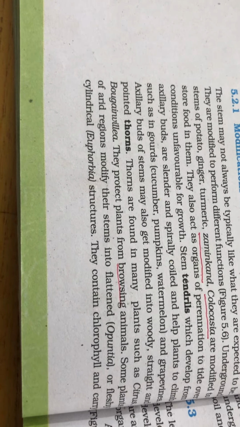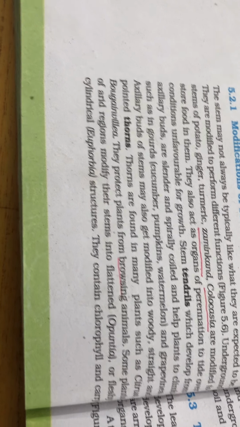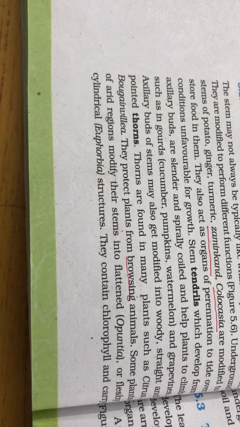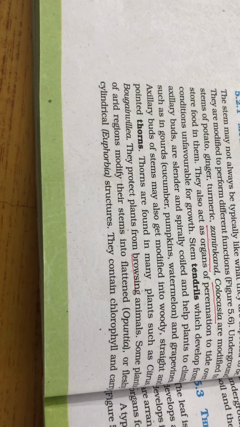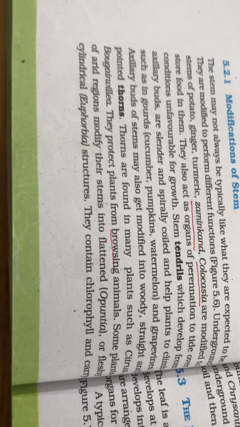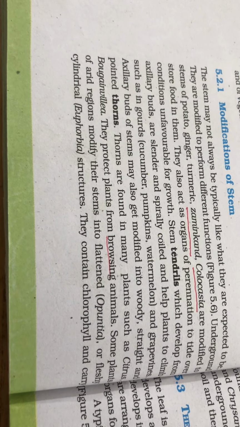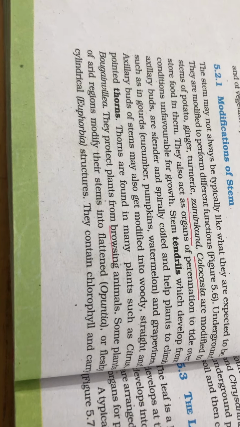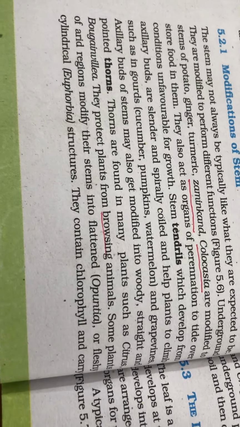In some, the axillary bud of the stem may also get modified into woody, straight and pointed thorns. So thorns are found in many plants such as citrus or bougainvillea, for example the lemon tree. If you see a lemon tree, you can see a number of thorns, and because of the thorns, browsing animals are kept away and the plants get protected.